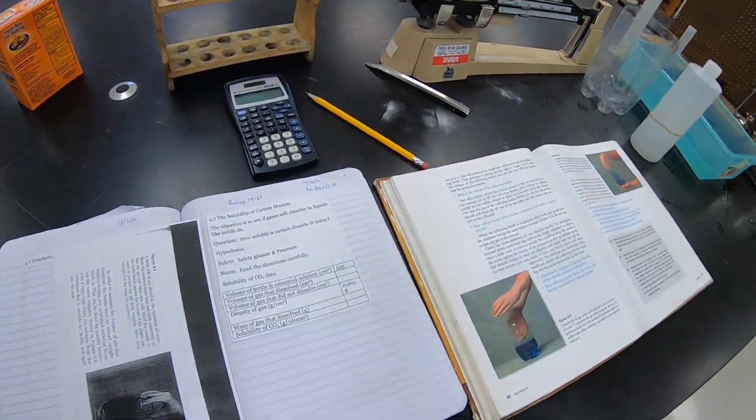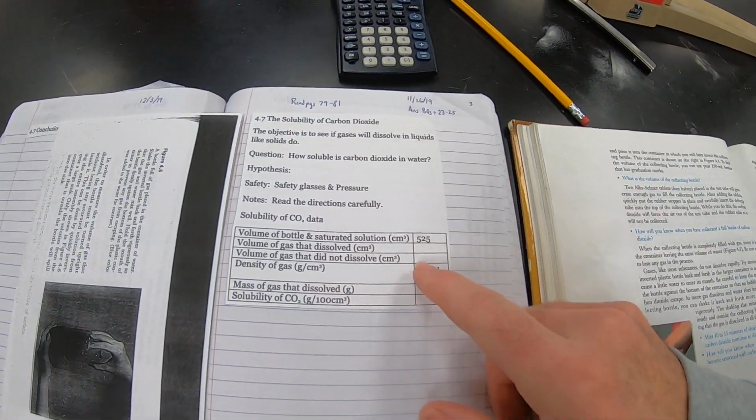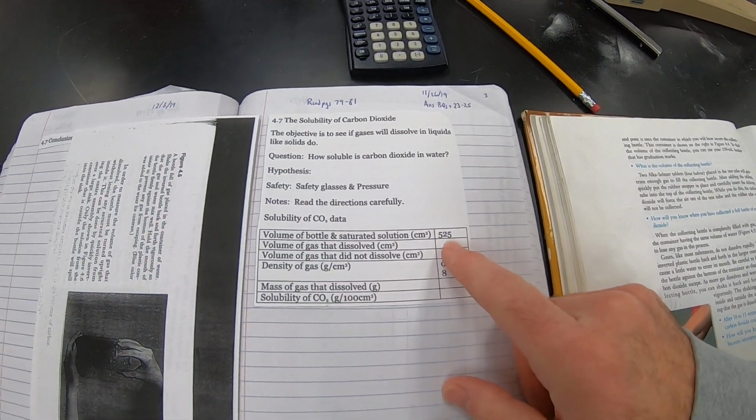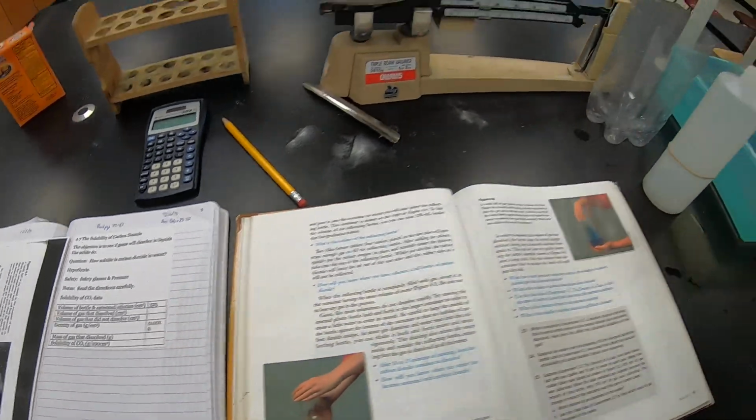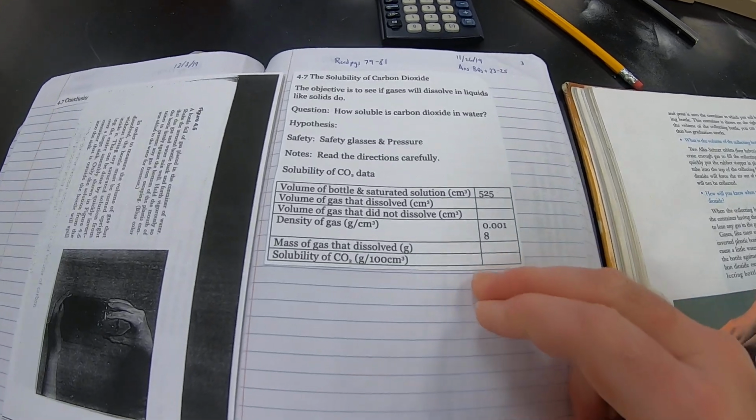All right, let's talk about the solubility of carbon dioxide lab. This is what should be in your comp book. Notice that there's some given information here in the data table. The volume of the bottle in the saturated solution, which is this bottle here, is 525 cubic centimeters. So I already measured that for you and gave it to you.